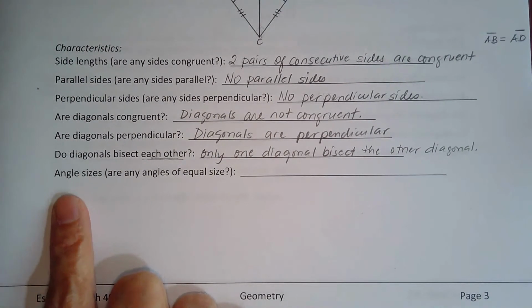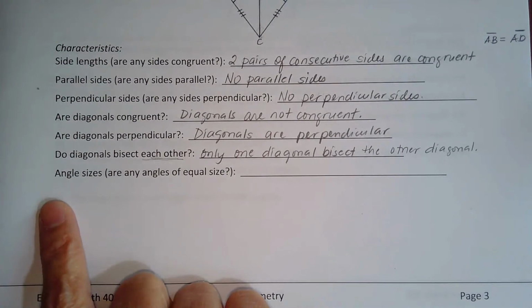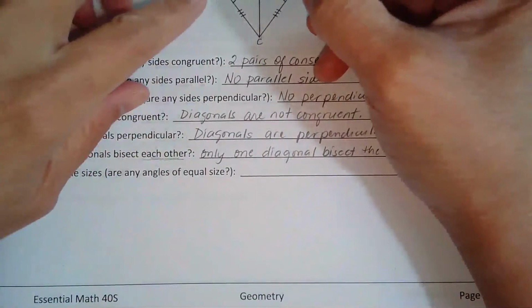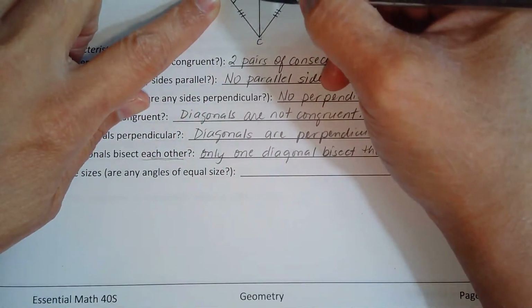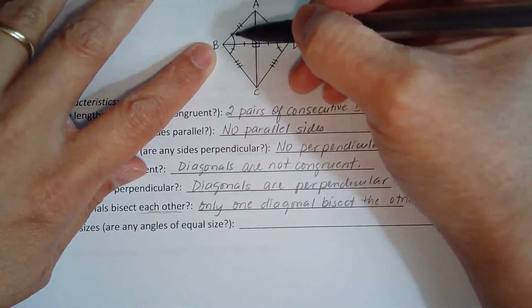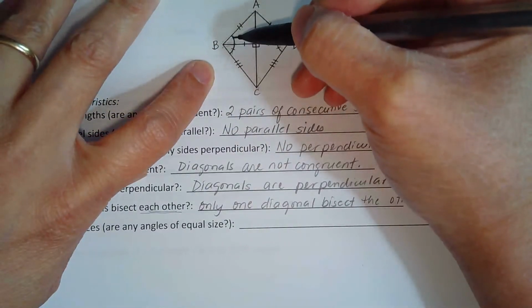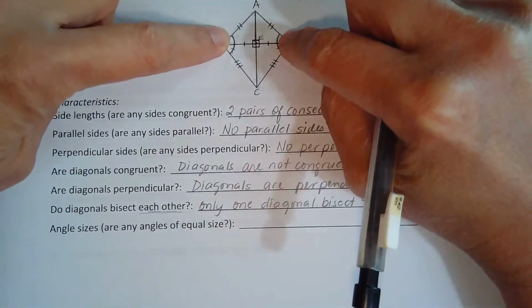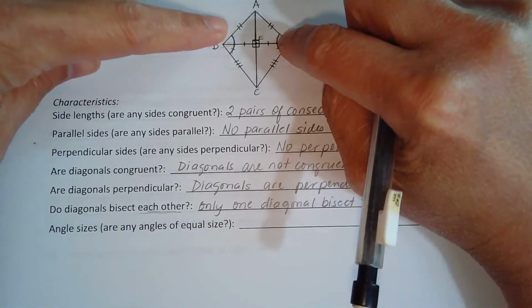Then, last point here, angle sizes. Are any angles equal to each other? In this particular case, angle B and angle D are equal to each other.